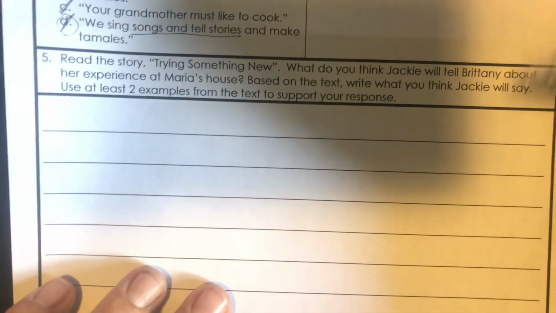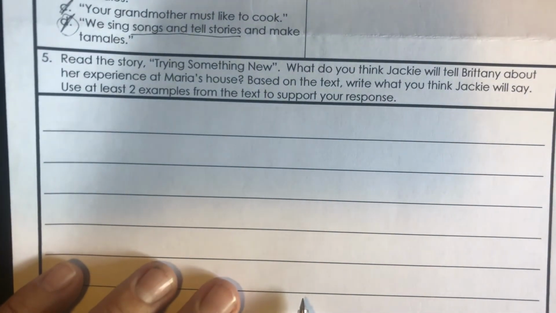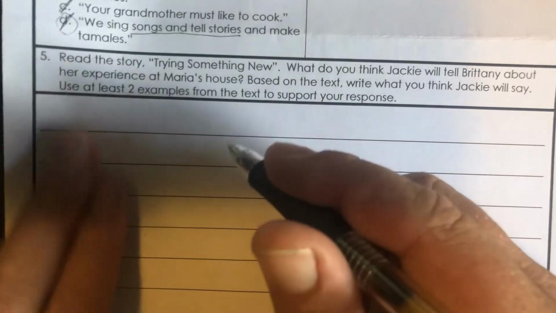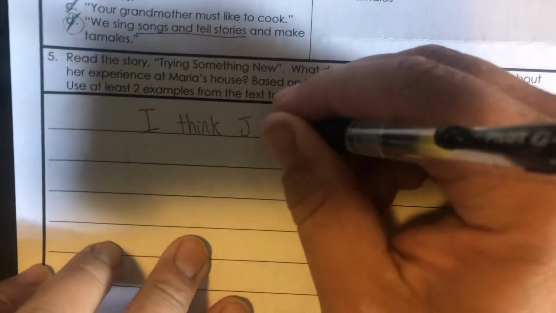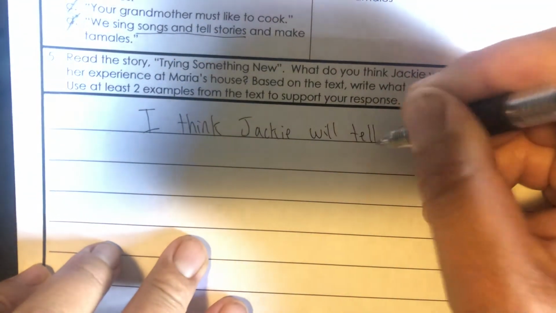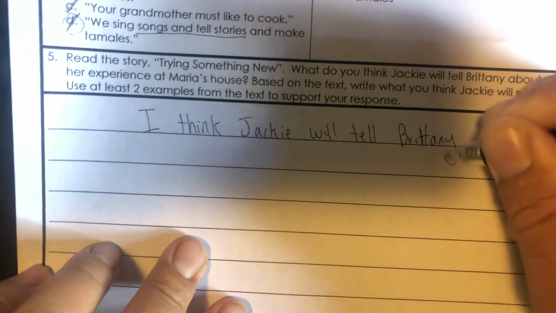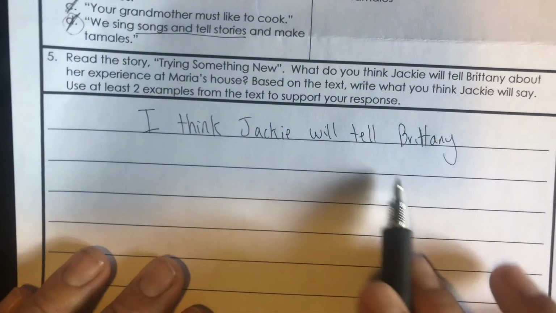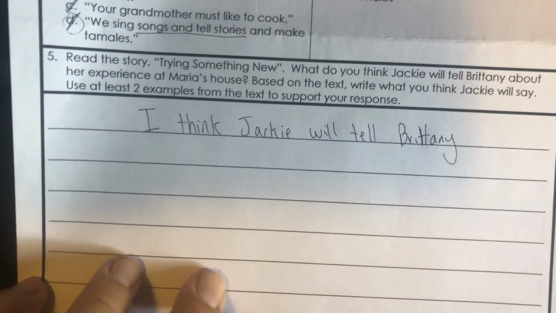Okay, so we need to state our main idea. Make sure you indent. I think Jackie will tell Brittany. Now, we have to remember, whatever we think Jackie will tell Brittany, we have to be able to find support from the story.